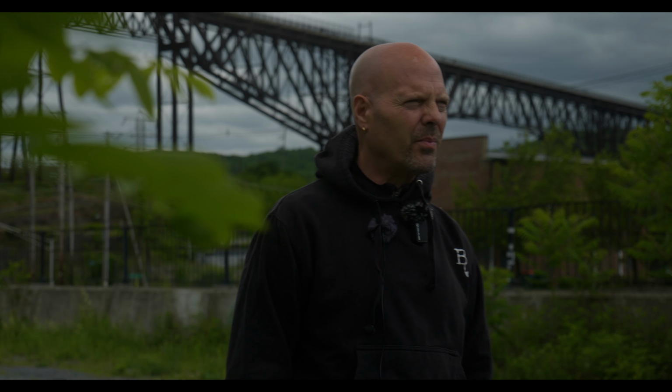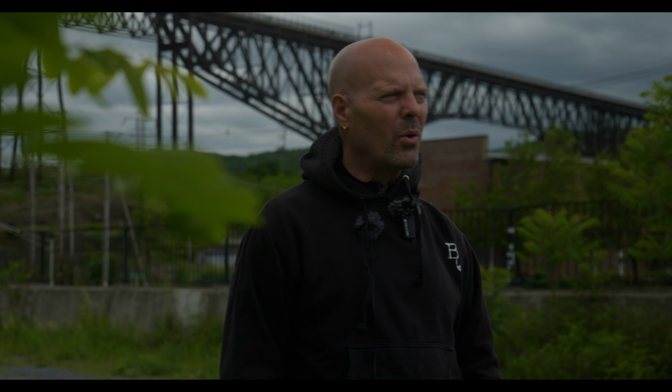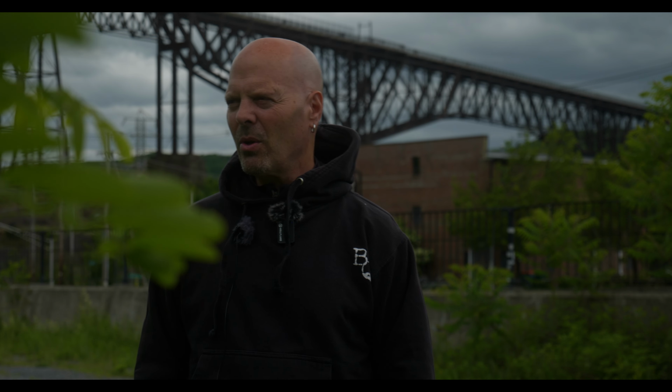Shit, I wish the sun... it was perfect out here before I came here, and all of a sudden the sun broke through the clouds. So I might not even be able to use this if I don't like the way it looks.